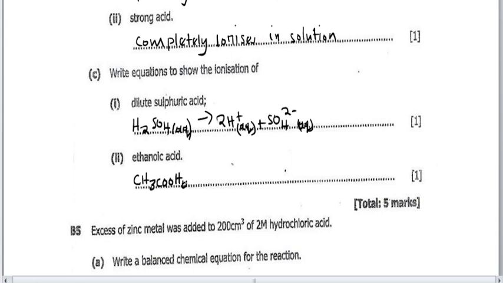Then ethanoic acid is written like this, it's an organic acid, CH3COOH. So when you ionize ethanoic acid, this one does not ionize completely, so we use this reversible arrow. So it's going to form CH3COO minus aqueous plus H plus. So ethanoic acid is a weak acid because it does not ionize completely. Only one hydrogen has been ionized.